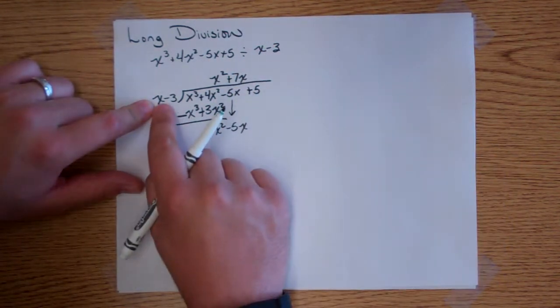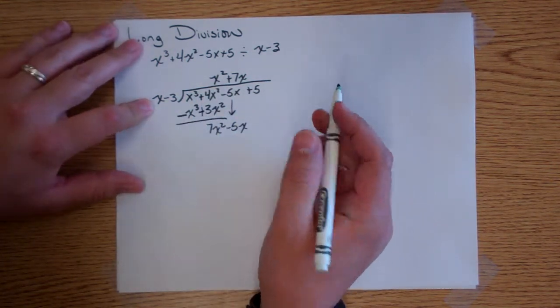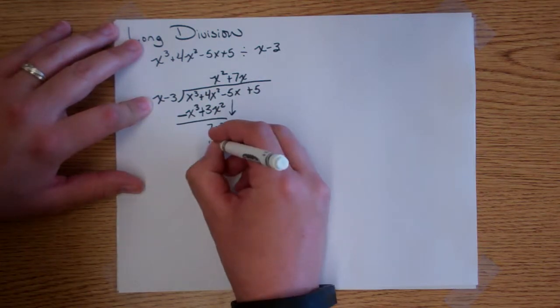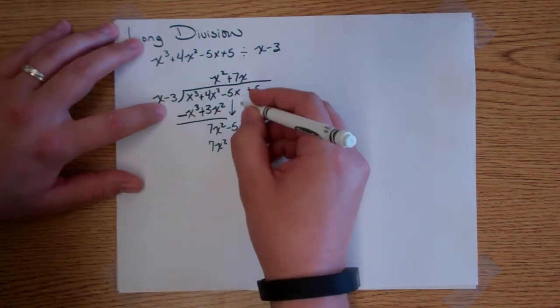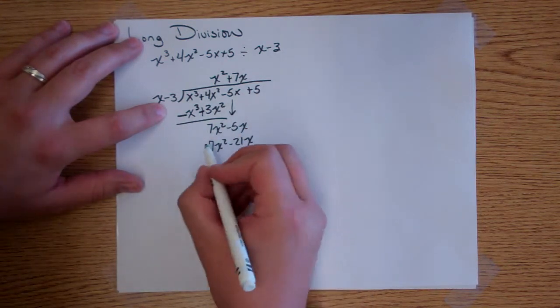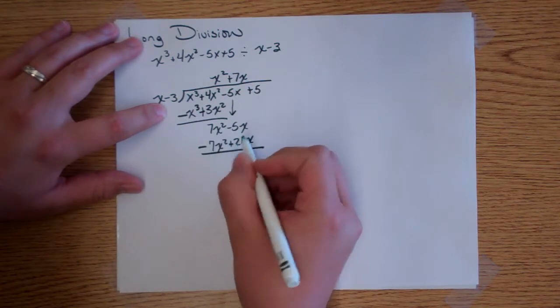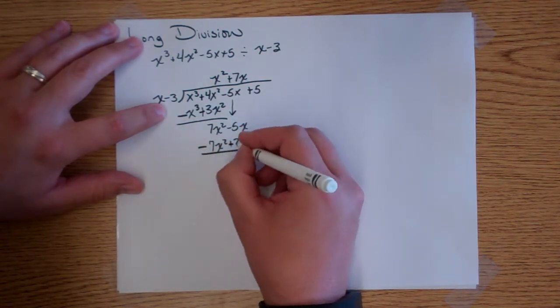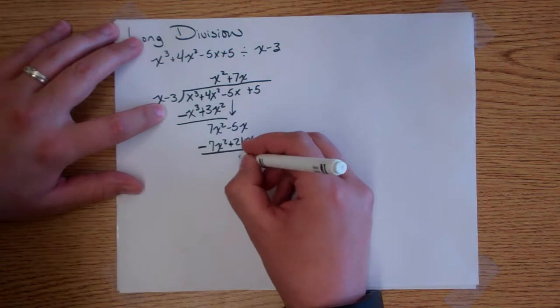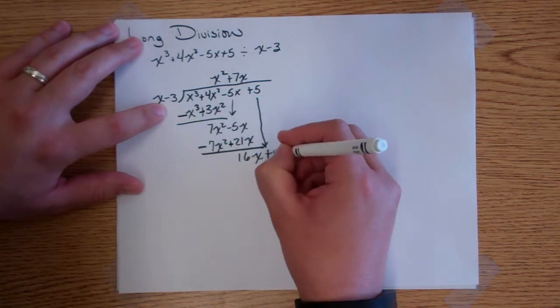Okay, same thing here. What times this is x cubed? Well, it's a positive x squared. So now x times 7x is 7x squared. Negative 3 times positive 7x is negative 21x. Alright, so now we need to subtract, so that goes to a positive. That cancels. 21x minus 5x is 16x. And then you bring down the plus 5.